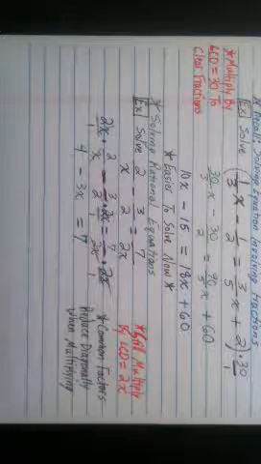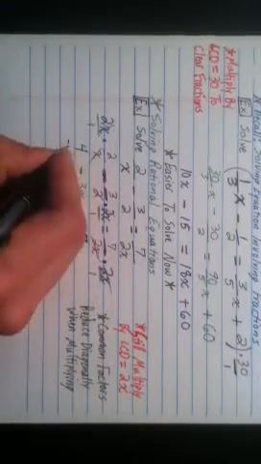Alright, so now we have to solve this equation for x to find what is the actual solution. What's the one x value that would work if we plugged in x for here and here. So now this is just a basic linear equation. Solving for x, we want to first subtract 4 from both sides.